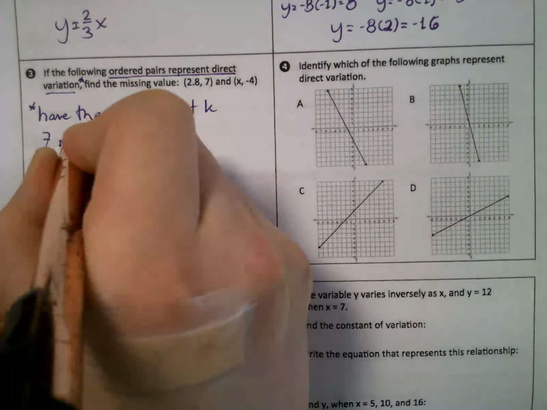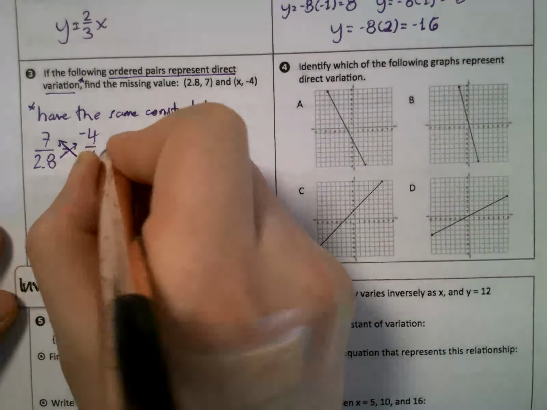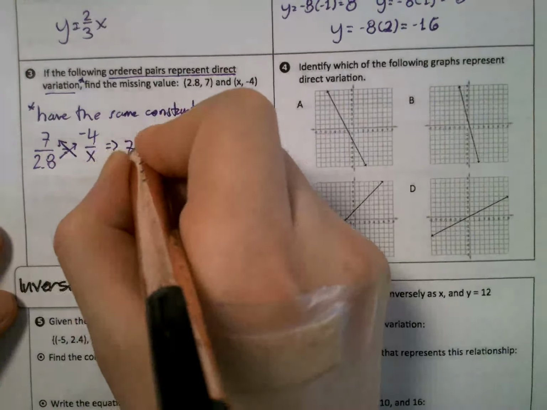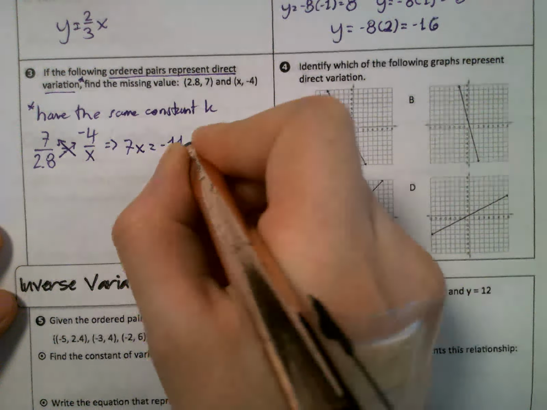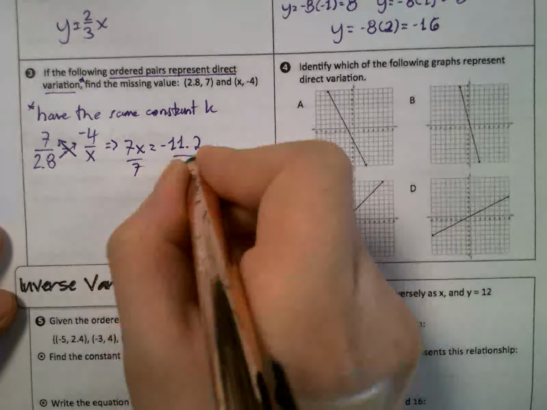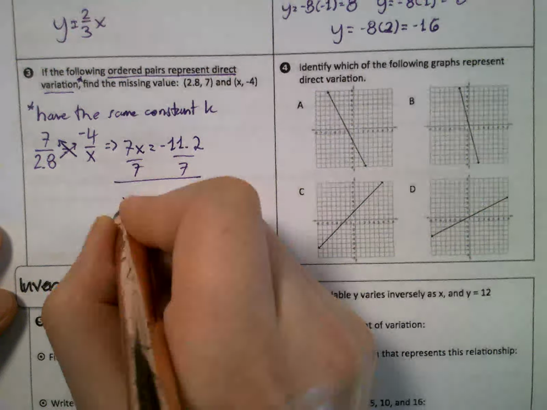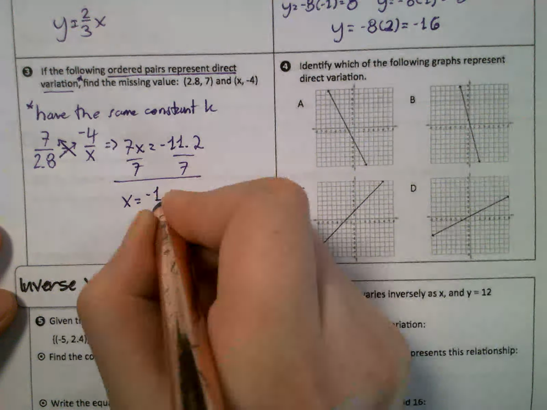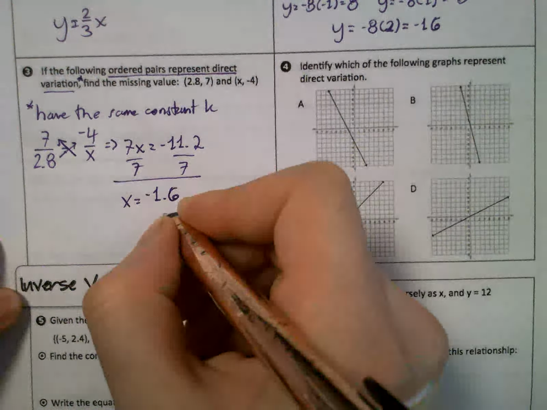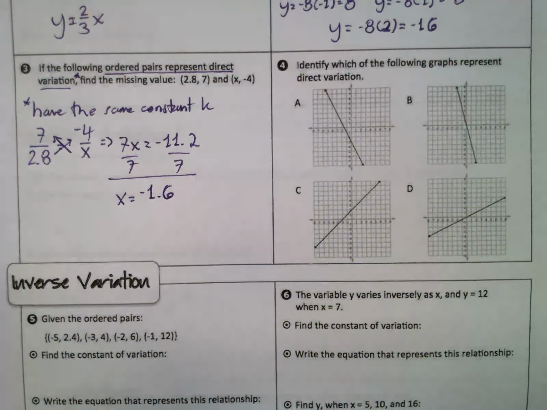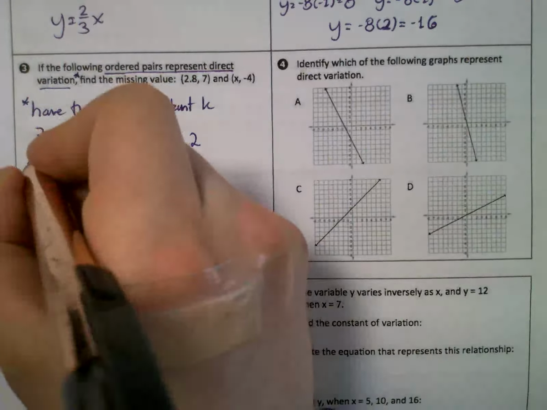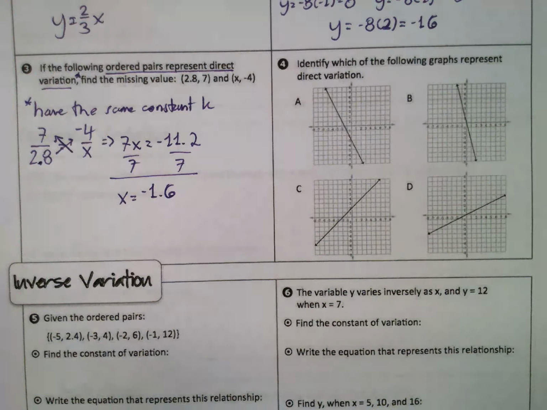And we can cross multiply, which is going to give me 7x equals -11.2. Divide by 7, and I get x equals -1.6. All right? Actually, it's 2.8. Sorry.